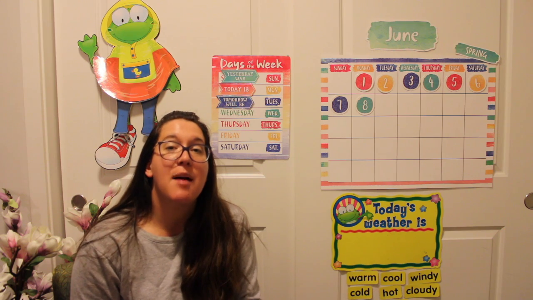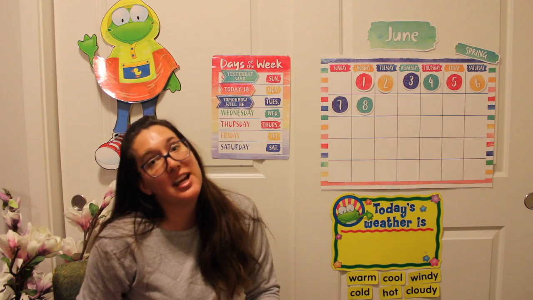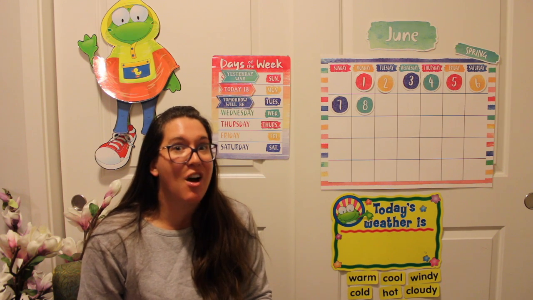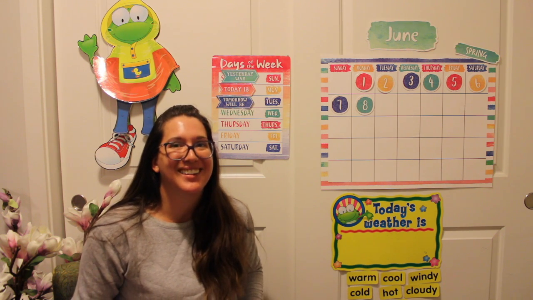You can make a pattern with anything you want. You can use colors, shapes, toys that are the same or different from each other. I want you to be creative and make a pattern and take a picture of it and then send it to me on SeeSaw so I can see the awesome patterns you guys have made.